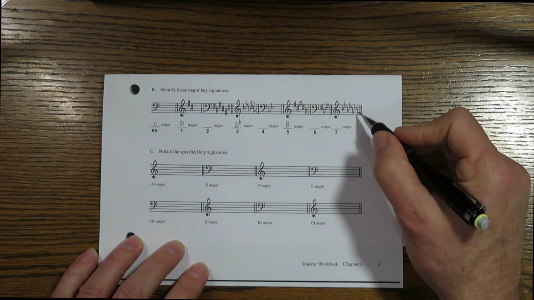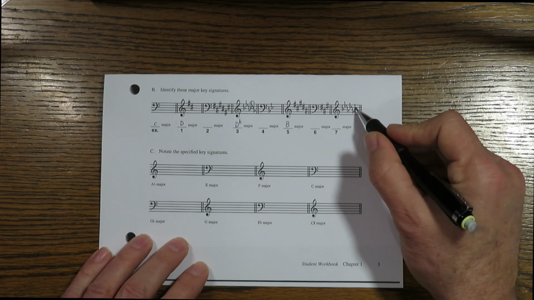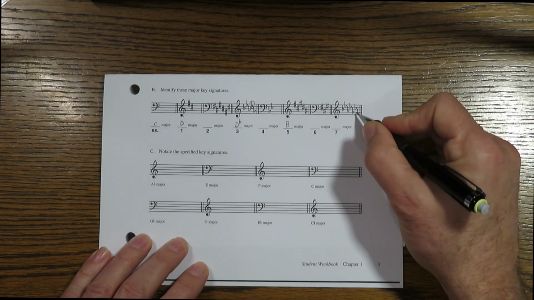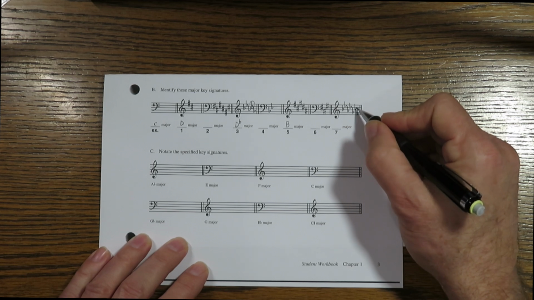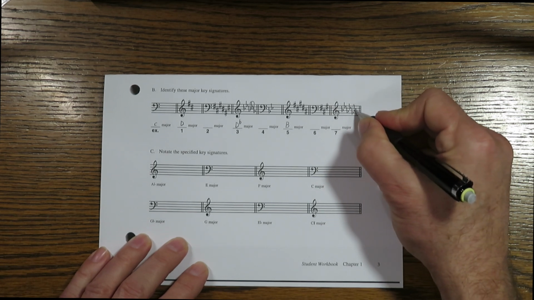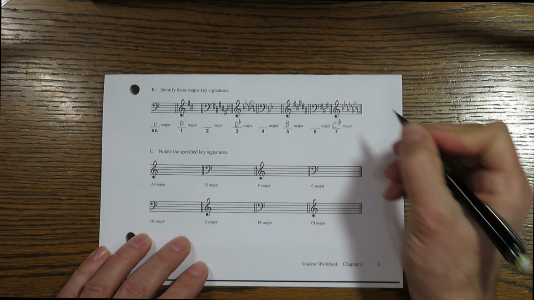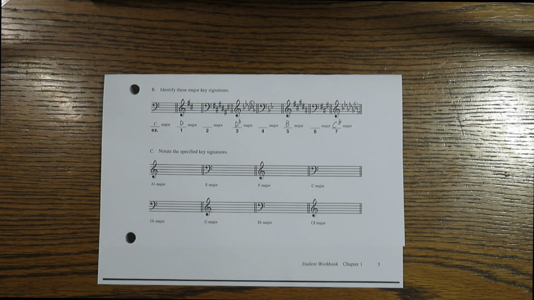Now, if we go back from the last flat, 1 flat, we have F, A, C. See that? So our key is C flat major. So C major is all naturals, C flat major is all flats, and C sharp major is all sharps.